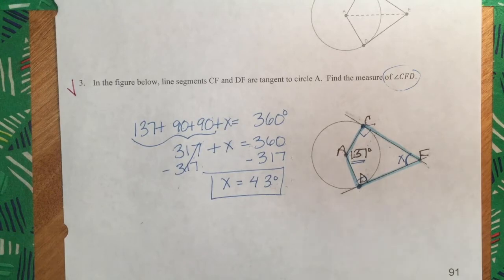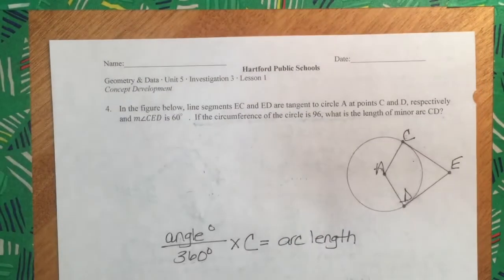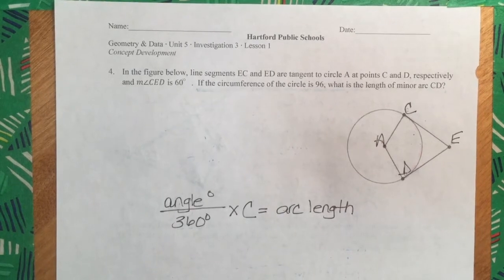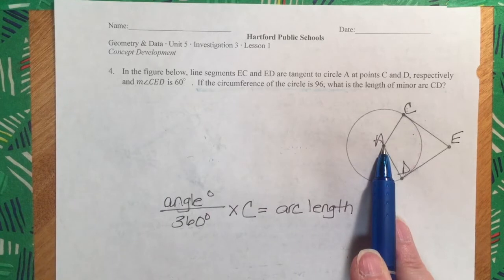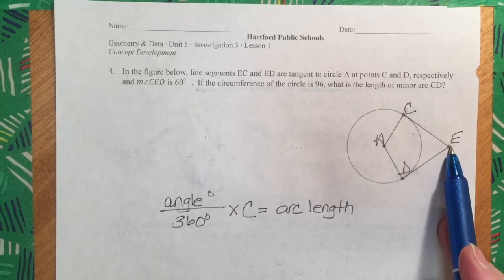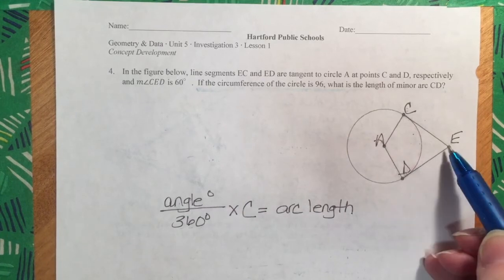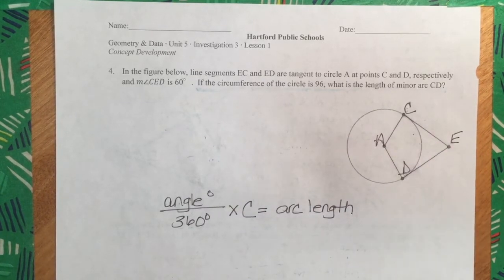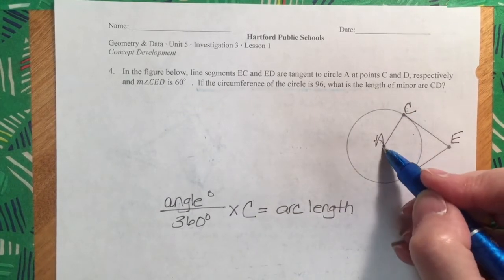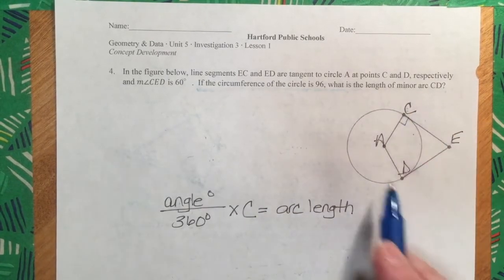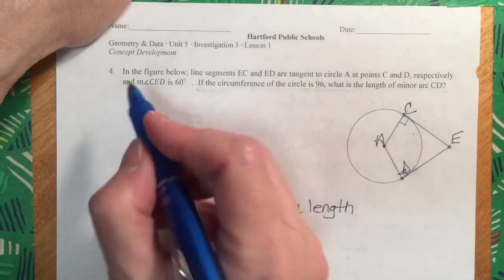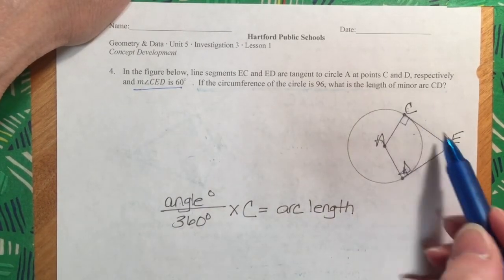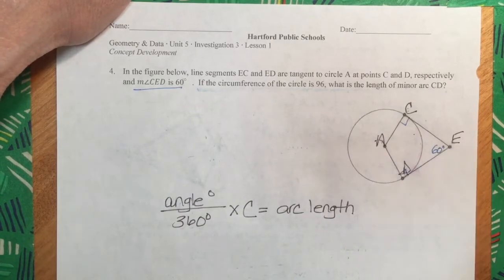So let's take this idea and go one more step beyond that. So here's one more problem on the back of this page. Okay, so this would be on page 92. And we have our circle with our center A, and we have a point E away from the circle so that we have lines which are tangent at points C and D with radius that goes from A to C at a right angle, A to D at a right angle. Okay, now let's see what else they tell us. The measure of angle CED is 60, CED. So this is a 60-degree angle.